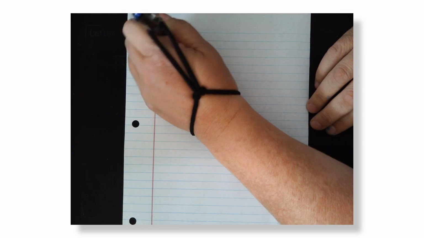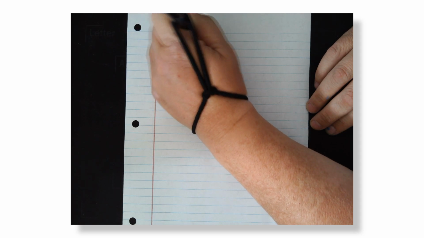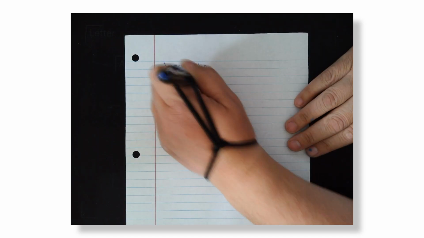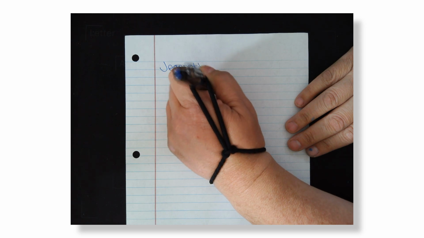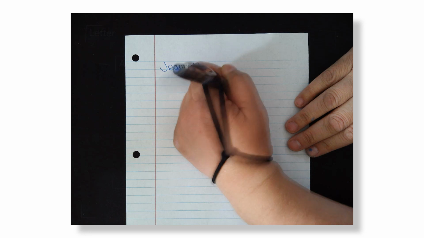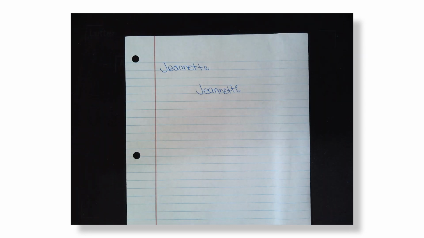Now, this is just hair ties that I bought at the dollar store. And when you're writing with it, it just forces you to keep the pen in a position. You can see that the pen moves with me, but it gives a little feedback for sensory input.